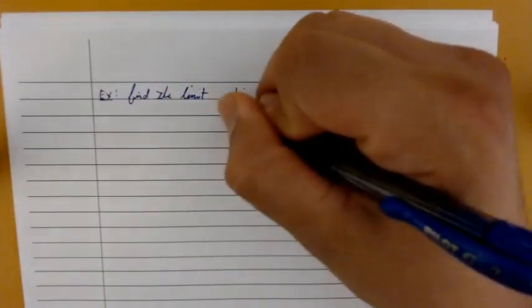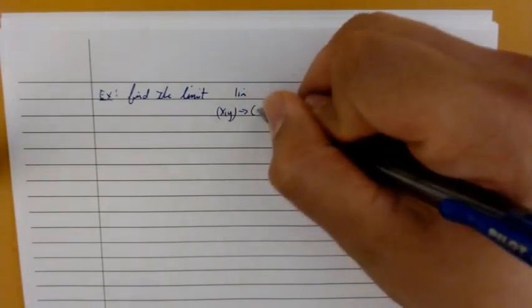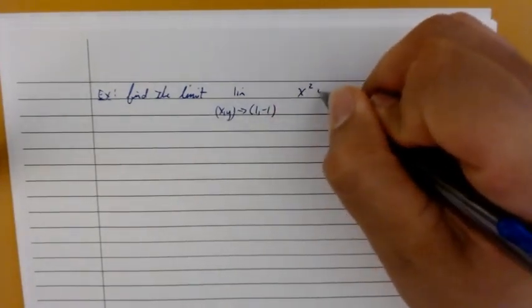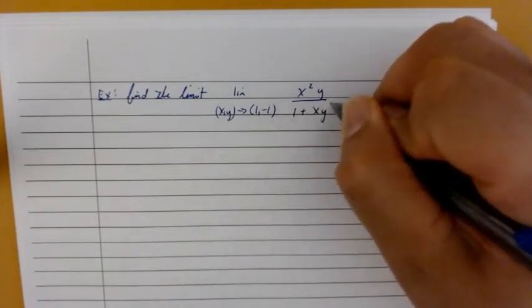we want the limit as x comma y approaches 1 comma minus 1 of x squared y over 1 plus xy squared.